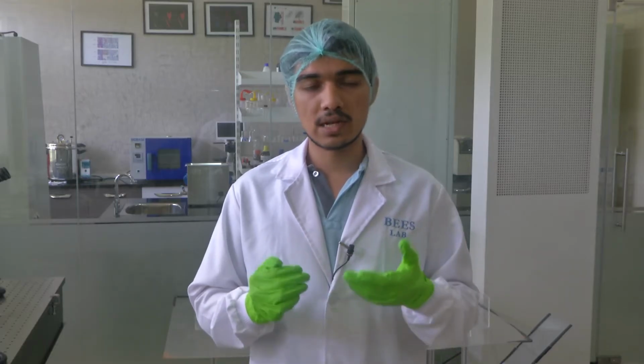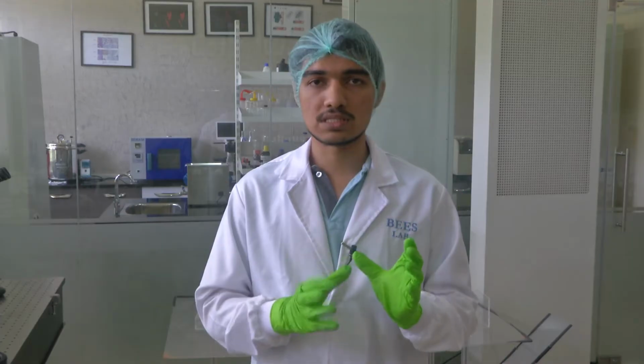So, the thing about the capacitor is that it accumulates the charge. You must have heard of the equation Q is equal to CV, where Q is the charge stored by the capacitor, C is the capacitance, and V is the potential difference across the capacitor. So, Q is equal to CV.